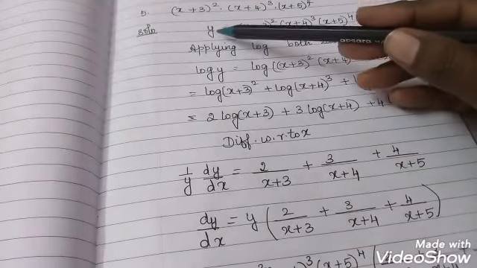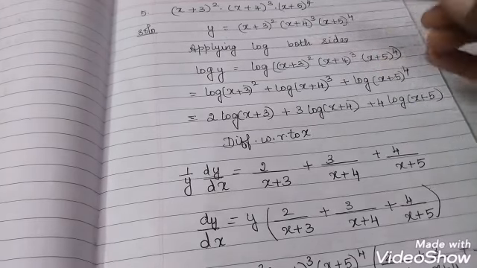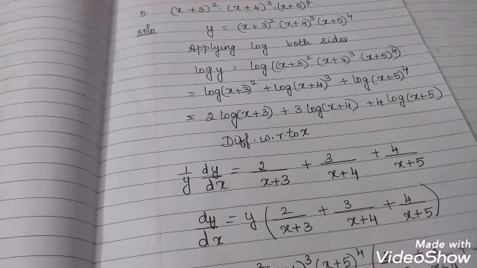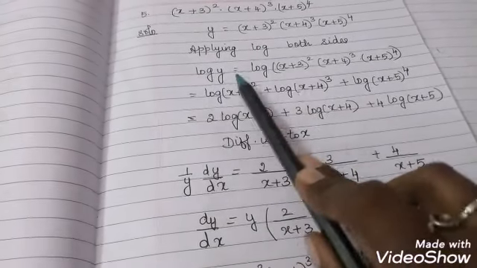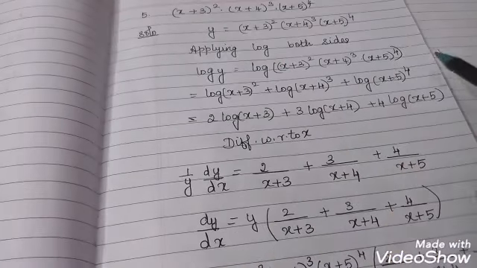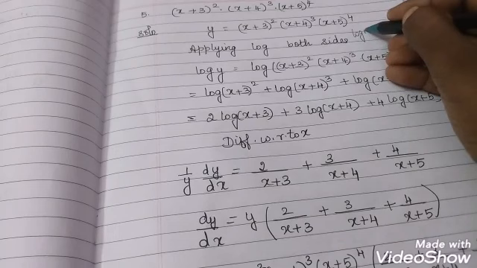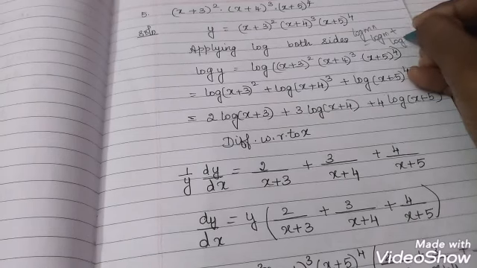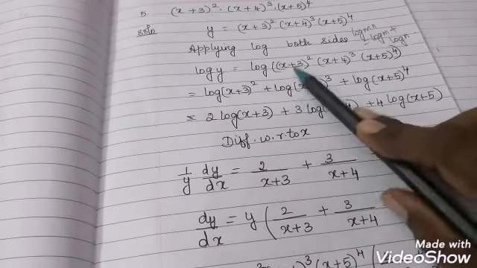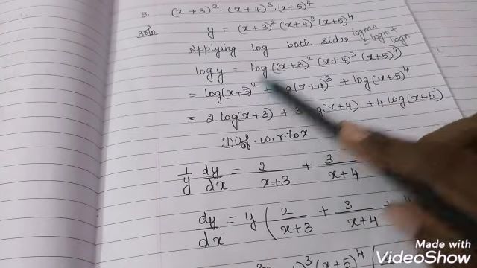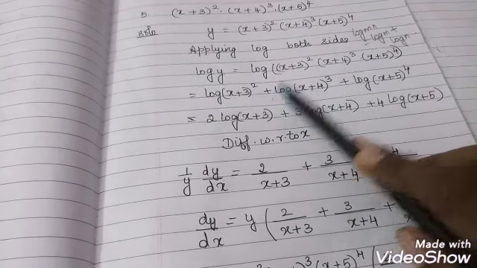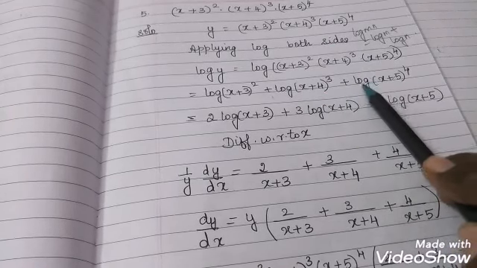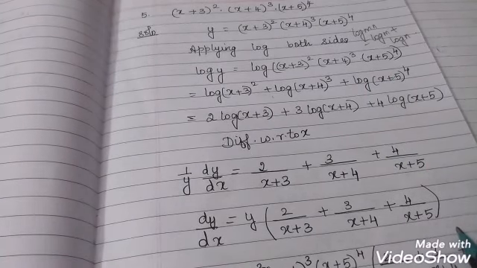Now we'll just take this one. I'll just write y equal to x plus 3 the whole squared, x plus 4 the whole cube, and x plus 5 the whole power 4. We'll apply log both sides. So log y is equal to log of this. You know what is log of m into n. Log m plus log n is what you get here. So you've got log of x plus 3 the whole squared. In between you have a product, so it becomes plus log of x plus 4 the whole cube. Here again you have a product, it becomes plus log of x plus 5 the whole power 4. This is what you have here.